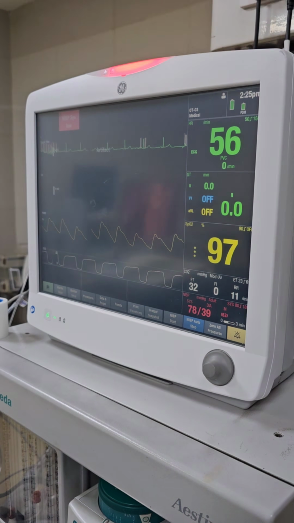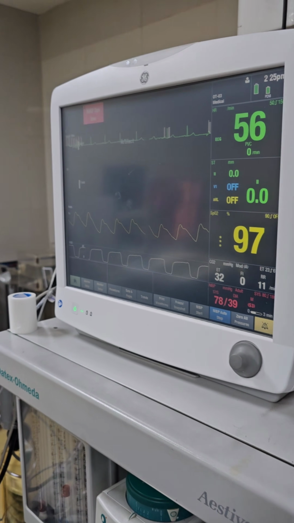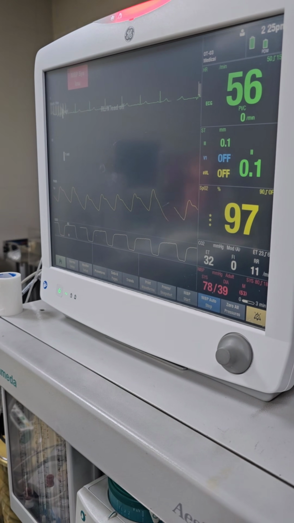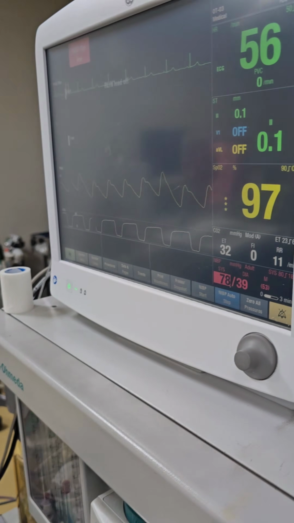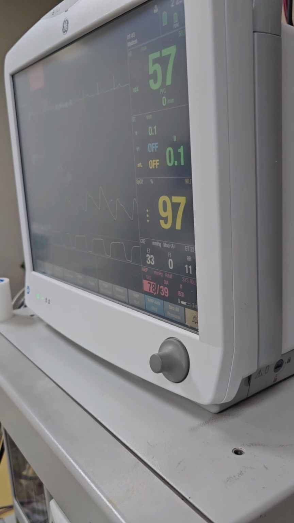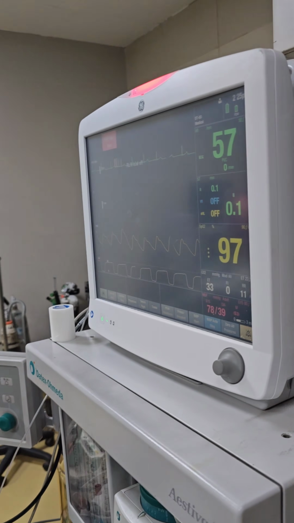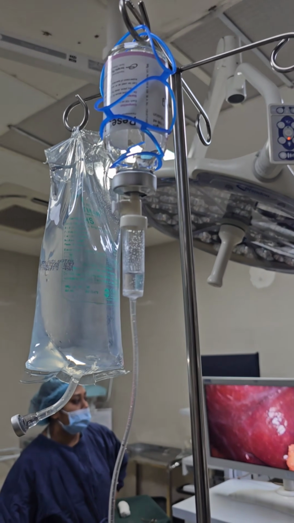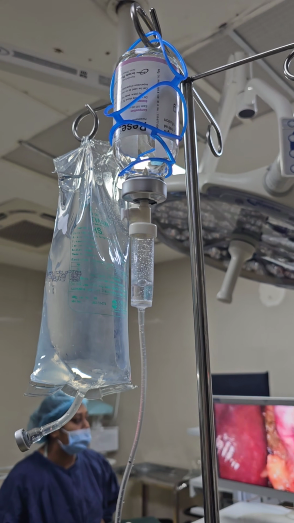And another plan is to increase the volume status of the patient. We are observing very carefully that she has been starved for 6 to 8 hours, so there may be a period of fluid deficit for her. Actually, the operation is a very short one, less than 30 minutes.